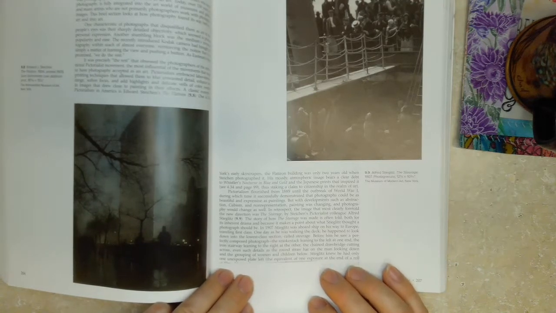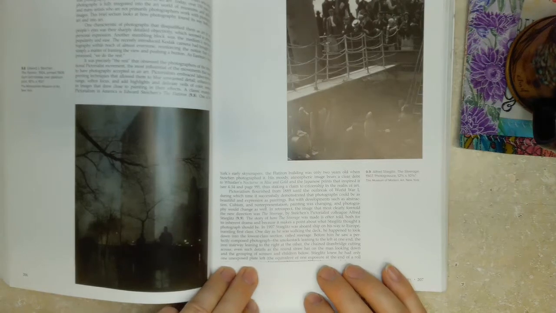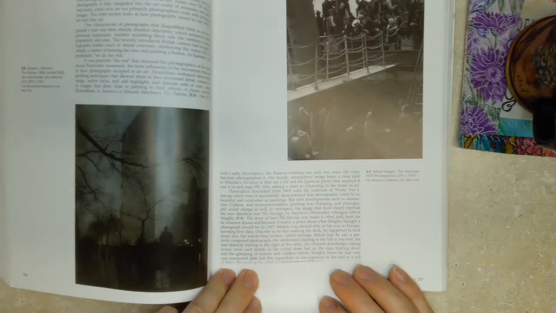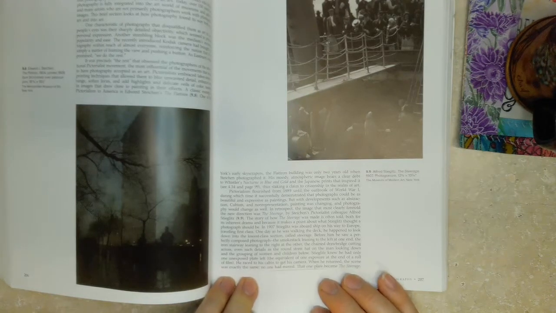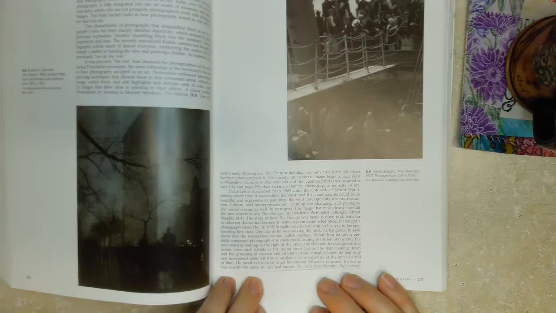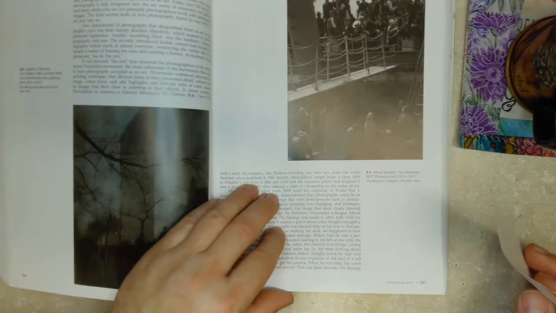Stieglitz knew he had only one unexposed plate left, the equivalent of one exposure at the end of a roll of film. He raced to his cabin to get his camera. When he returned, the scene was exactly the same. No one had moved. That one plate became The Steerage.